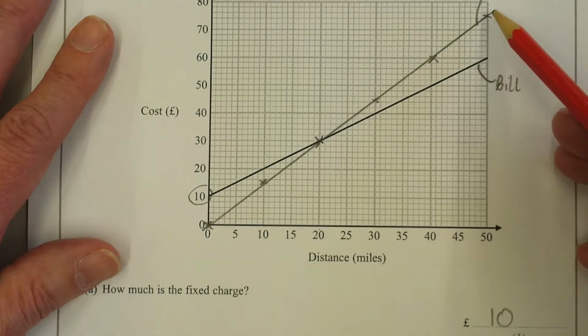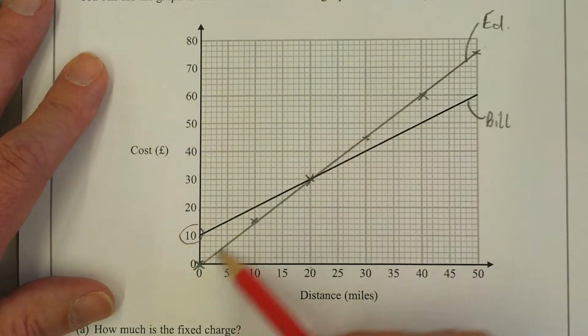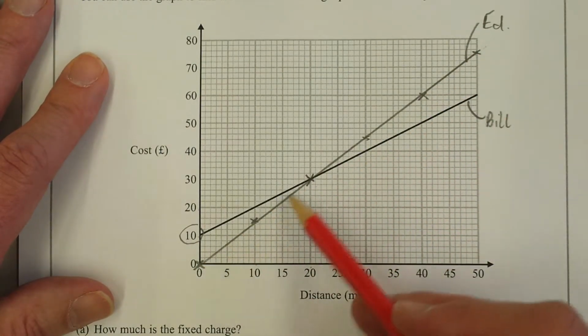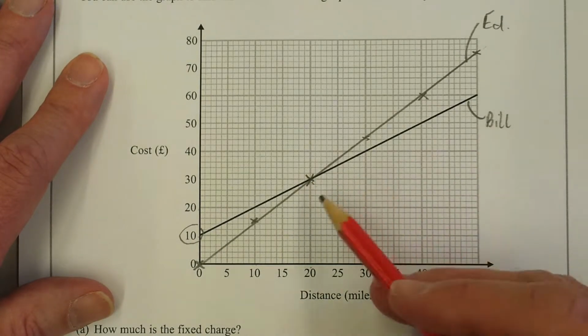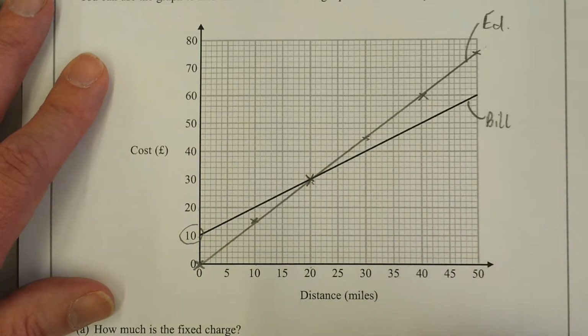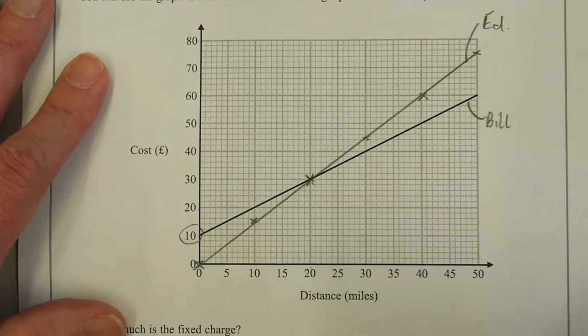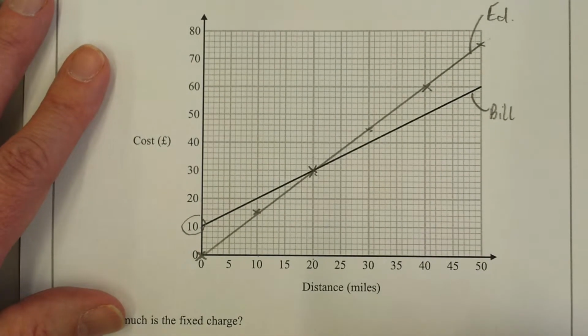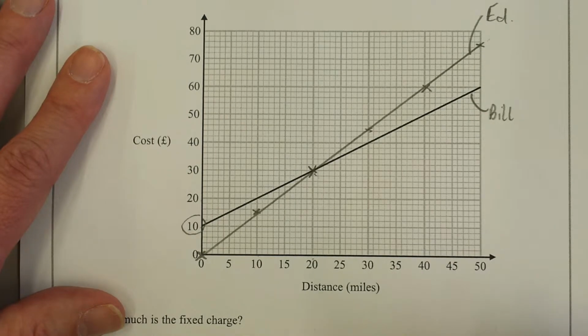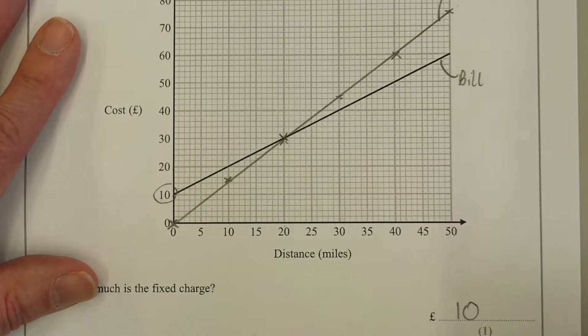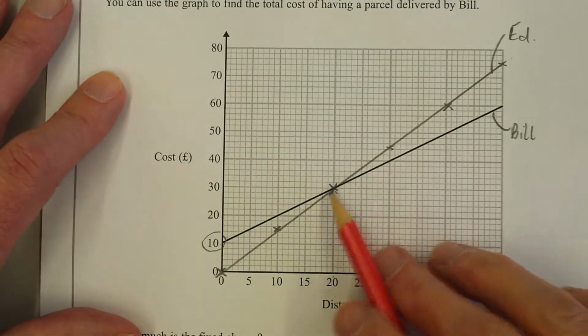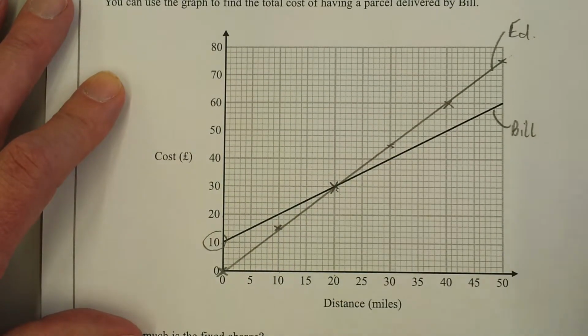Now this one here is Ed's line, and you can see Ed's is cheaper up to a distance of 20 miles. So Ed is cheaper up to 20 miles, and at 20 miles they're both the same because they cross at that point.